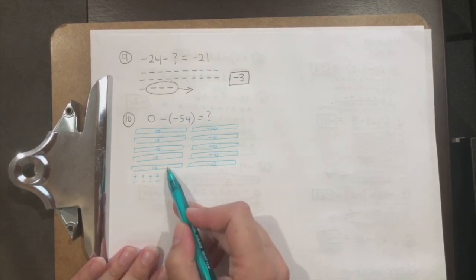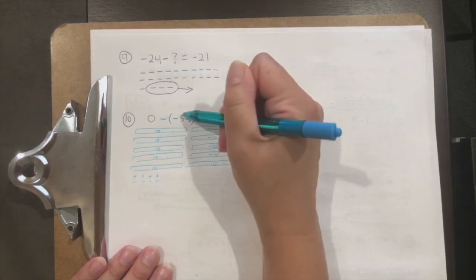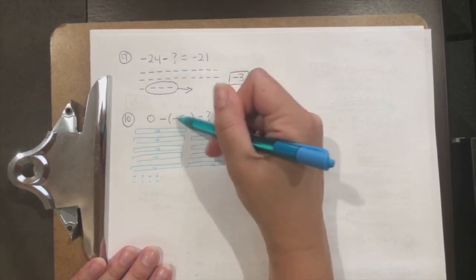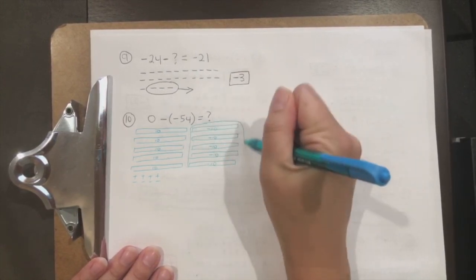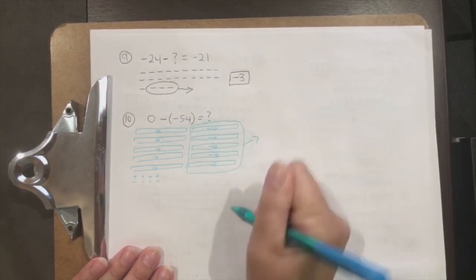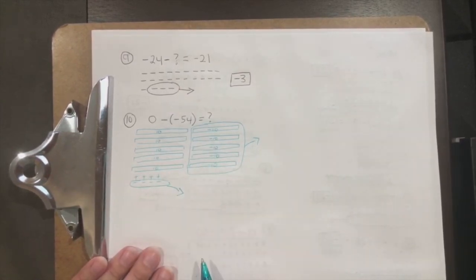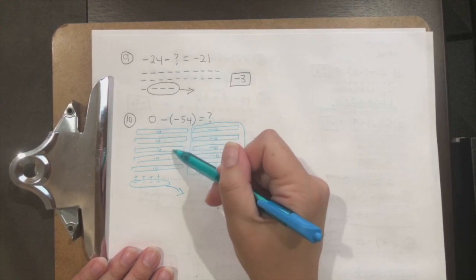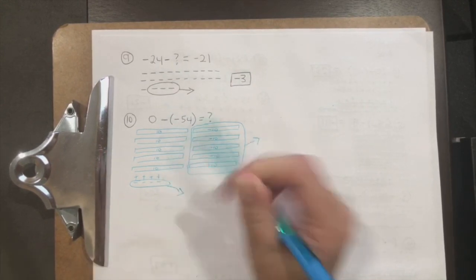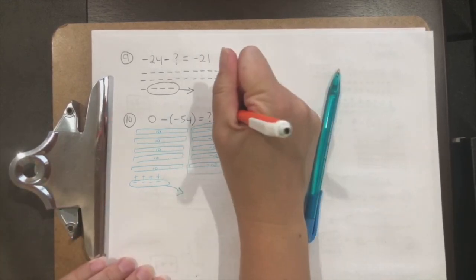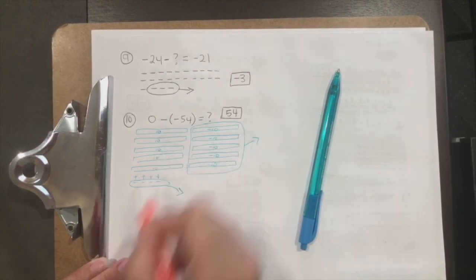So I now put in 54 zero pairs. And so I'm going to take away 54 negatives. So here's 50 negatives that I'm taking away, and then these 4 negatives that I'm taking away, and I'm left with 10, 20, 30, 40, 54 positives. So I can put that as my answer. It is 54 and it's positive because that's what I'm left with.